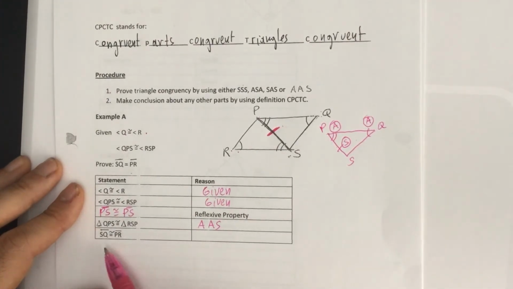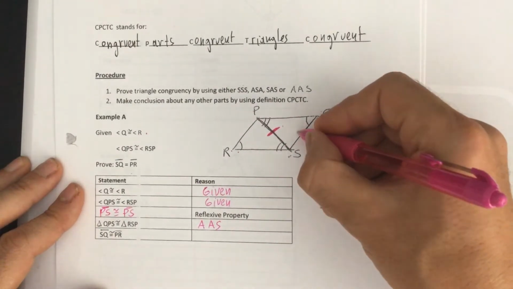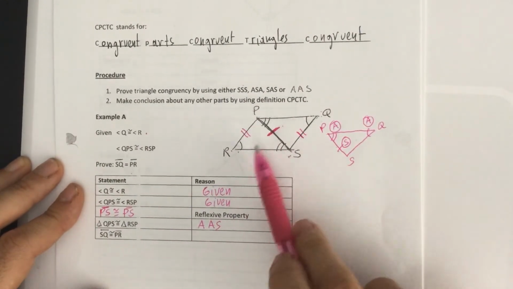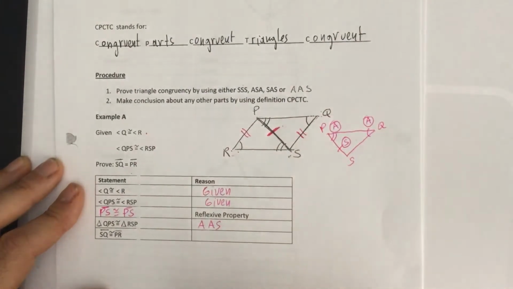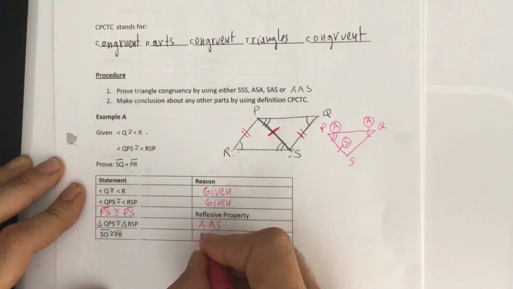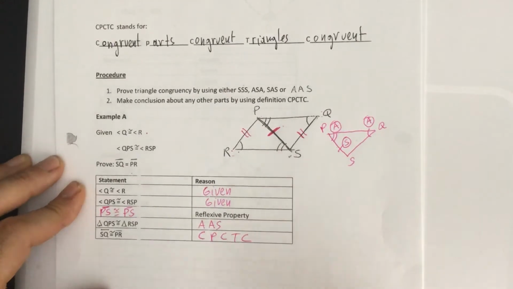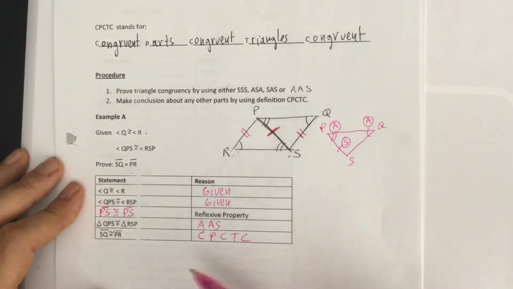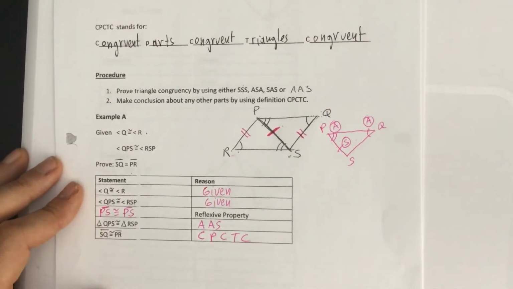Now they're gonna say, hey, how do we know that SQ is congruent to PR? Well, if these two triangles are congruent to each other because of AAS, that means that PR has to be congruent to QS by using CPCTC. Congruent parts of congruent triangles are congruent. So it's basically the same thing as before within other sections, but at the end, we're going to have one more line where you're going to be writing CPCTC: congruent parts of congruent triangles are congruent.